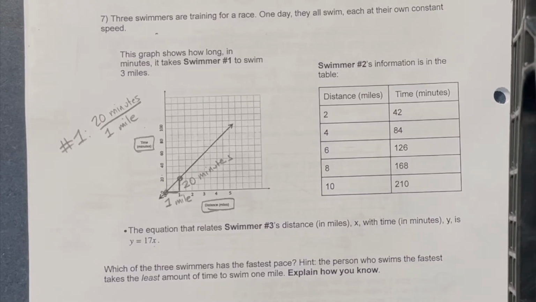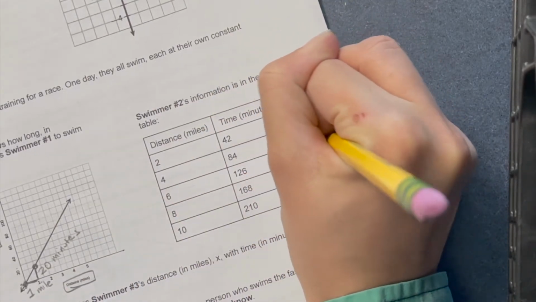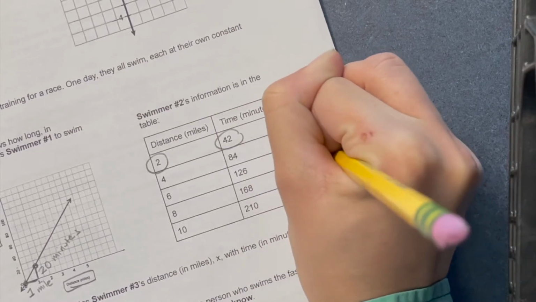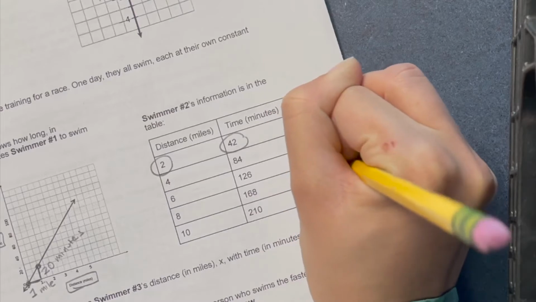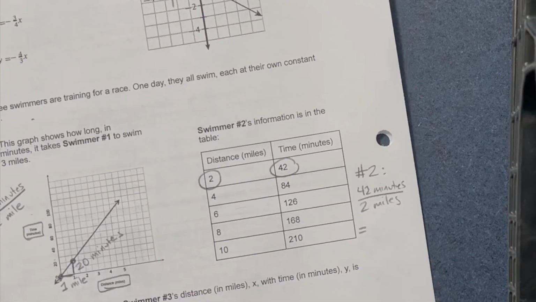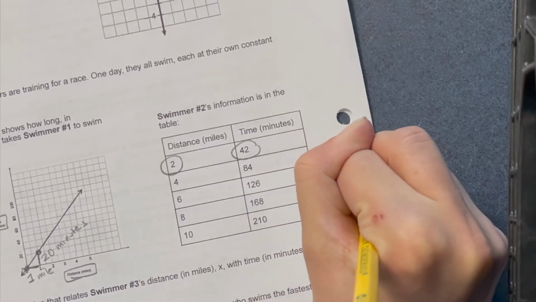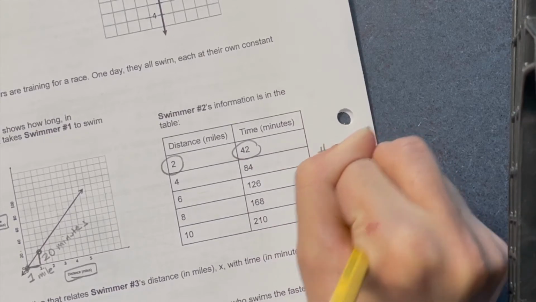Okay. Then I look at swimmer number 2. It takes swimmer number 2 42 minutes, it's my y, to swim 2 miles. So we can divide that to get our slope. 42 divided by 2 is 21. So it takes swimmer number 2 21 minutes to swim 1 mile.